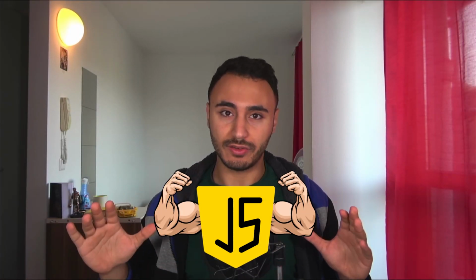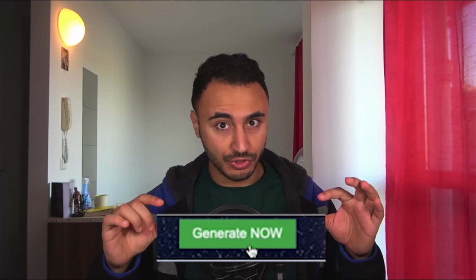To build this application, we're going to use pure JavaScript, and the application would be a front end and a back end. On the back end, we will build a REST API having different endpoints. From the front end, we will connect to these endpoints when we click on the button generate.